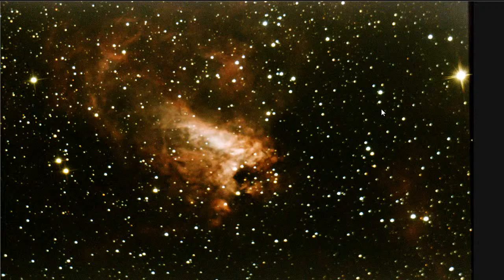Not really seeing whether it says it's an emission or a reflection nebula. Oh well, if anybody knows, put it in the chat.